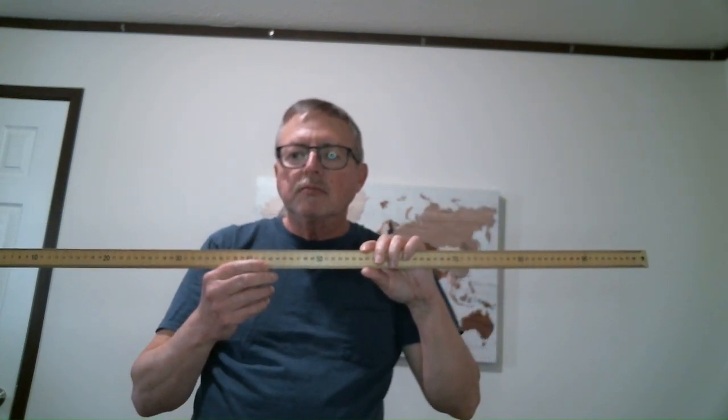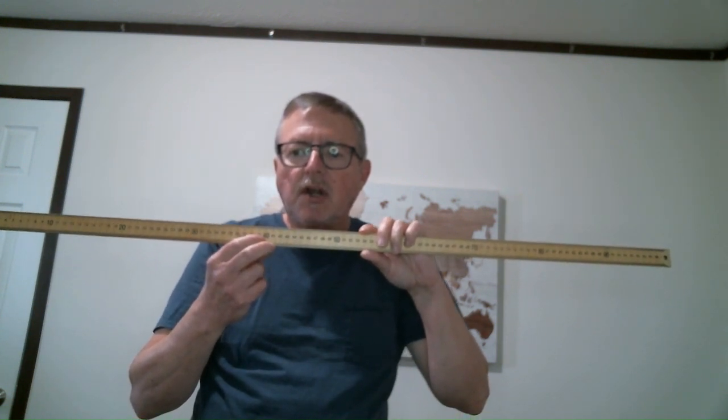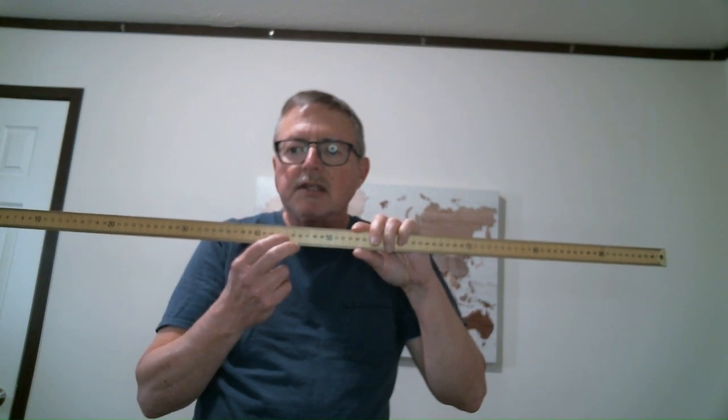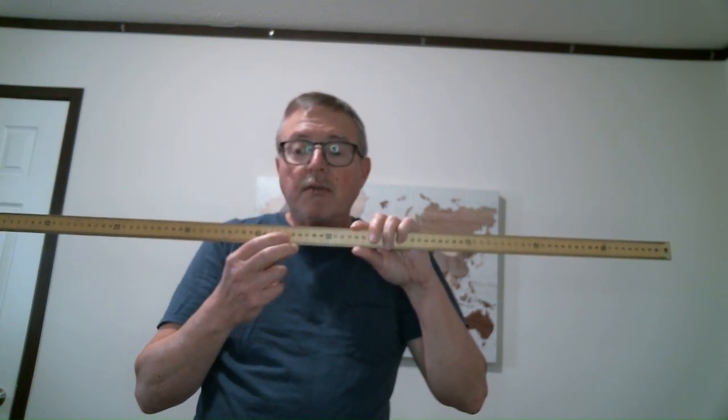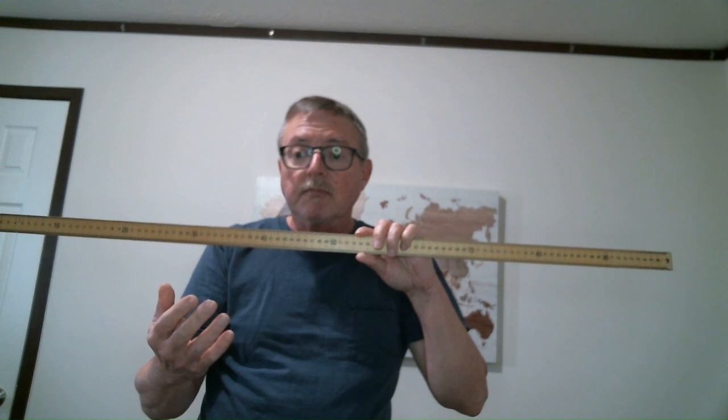The wavelength of light is only so long, and when you get down to dimensions that are close to the wavelength of light, then you can't resolve anything closer.